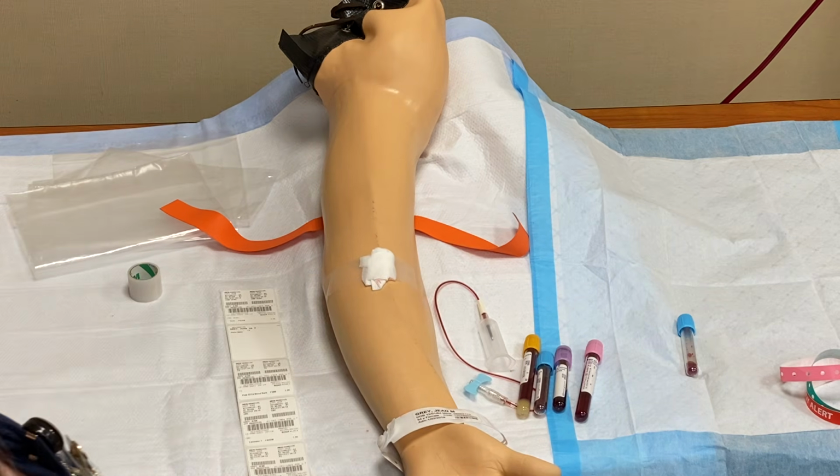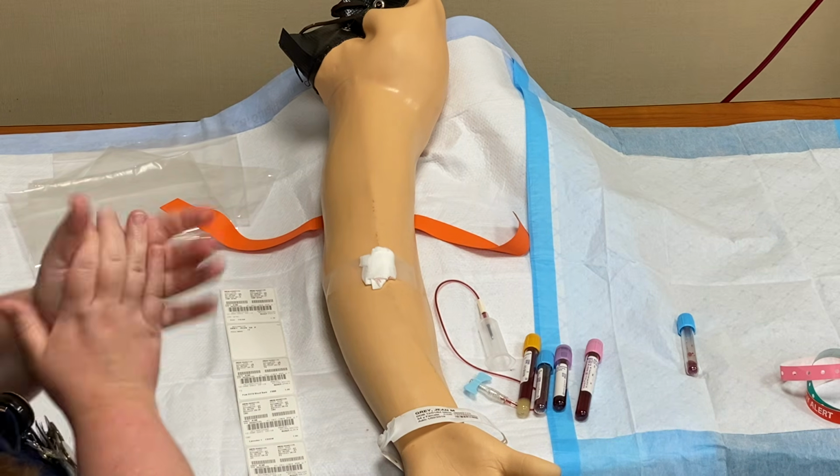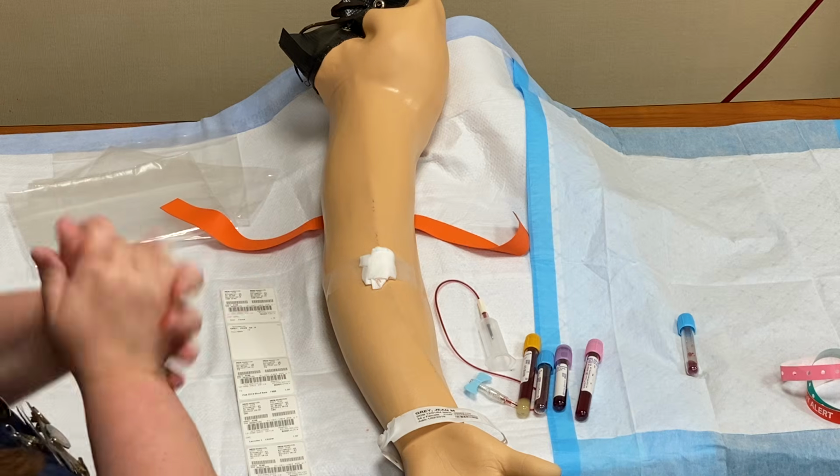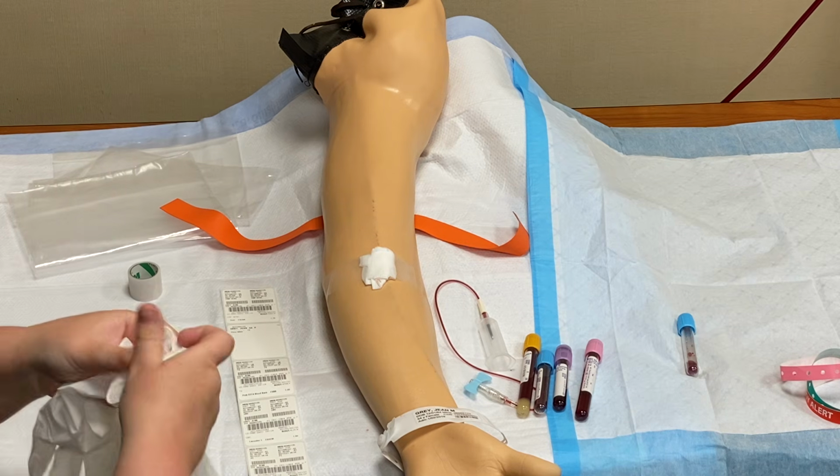Now I'm ready to label my tubes. Since my tubes have blood in them, I want to put my gloves back on. So I'll wash my hands, put my gloves on.